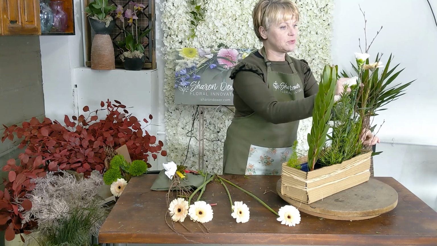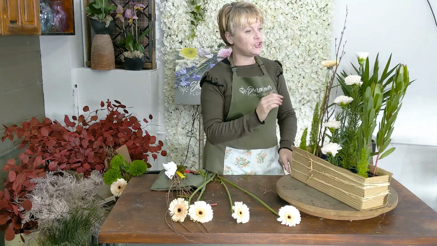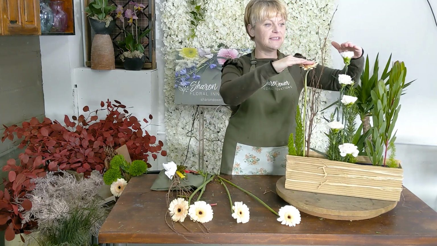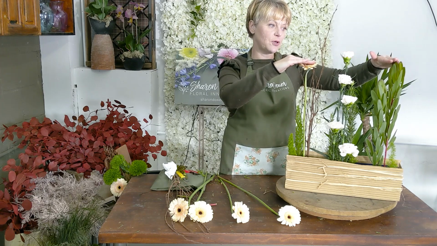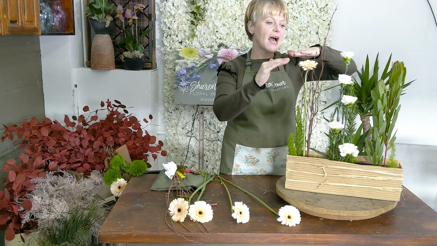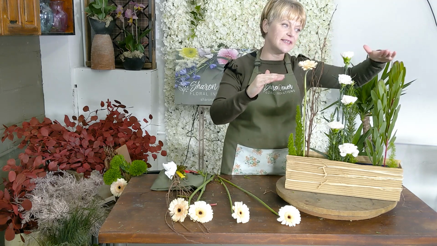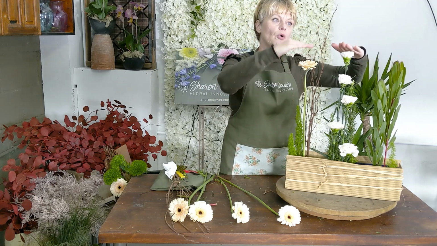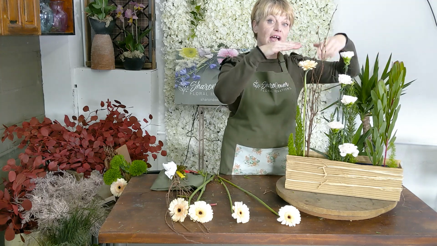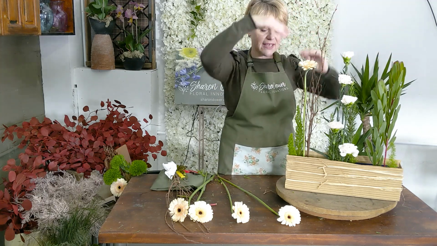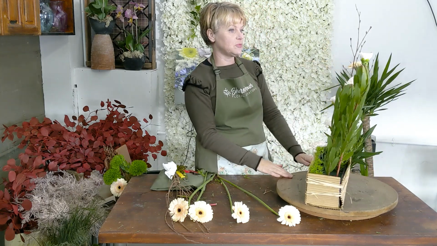And what I'm trying to achieve there with the Gerbera is to have the Gerbera on a different height to the Carnation and a different height to the Leucodendron, sorry. Otherwise you end up with a very, very severe line across the top. We need to have lots of different movement so that your eye graduates to the top of the design as it moves up through the arrangement.